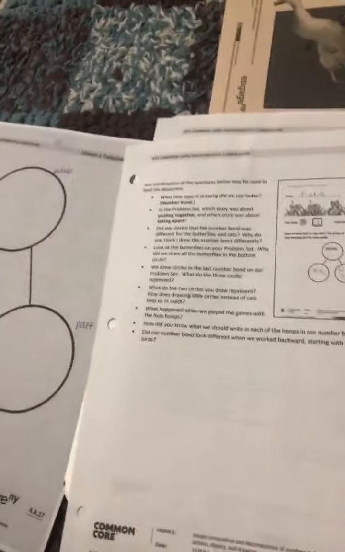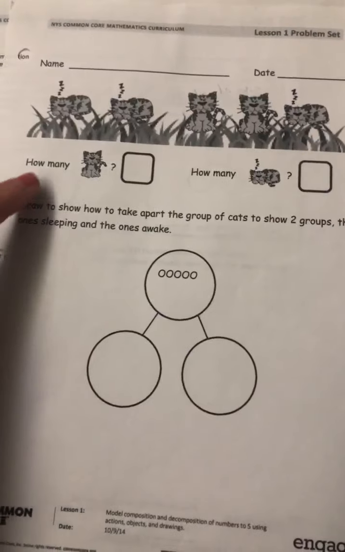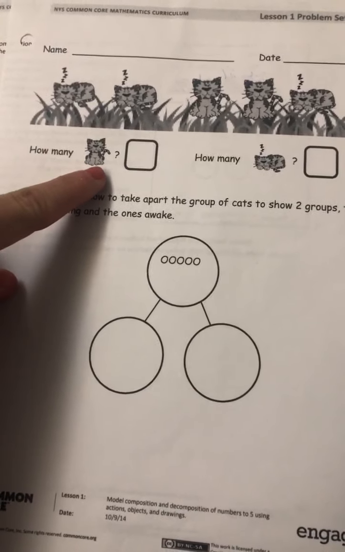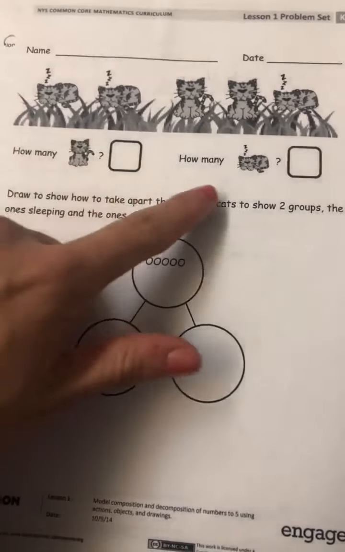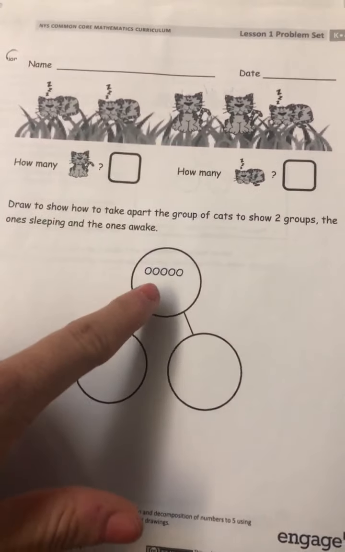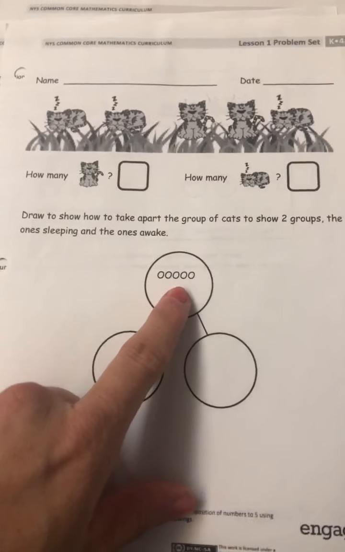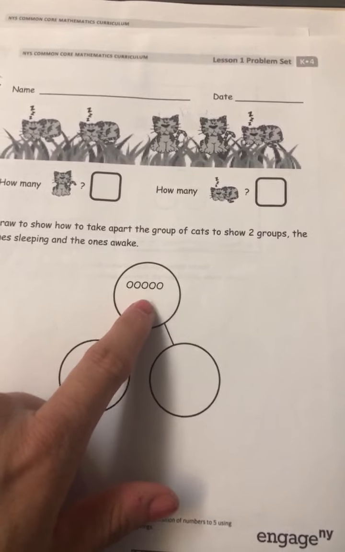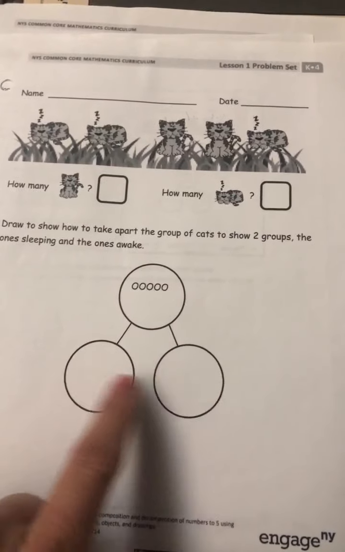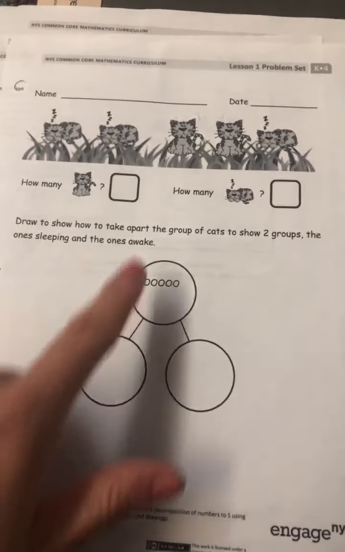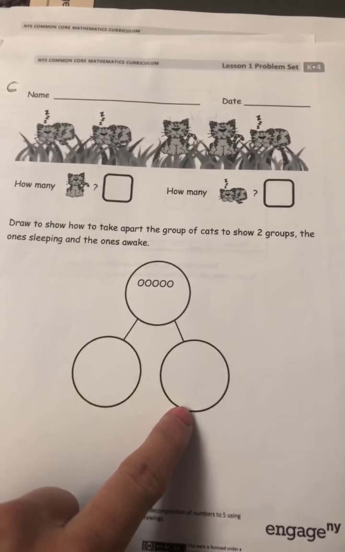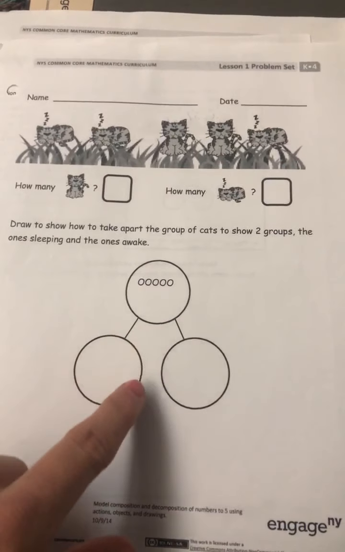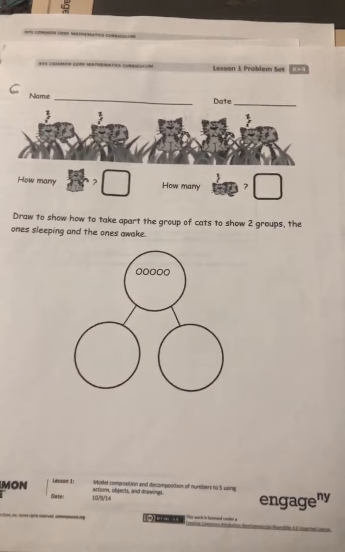And then on the other one, it has them looking at a picture and counting how many of the cats are awake and how many of the cats are asleep. It's showing you that in the whole, how many's all together. And then it wants you to break them up into the 2 parts. So how many are awake and how many are sleeping. If you don't have these papers at home, you can just simply have your child draw it on a piece of paper at home.